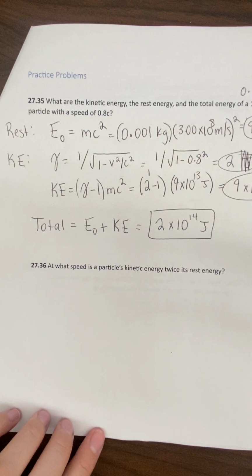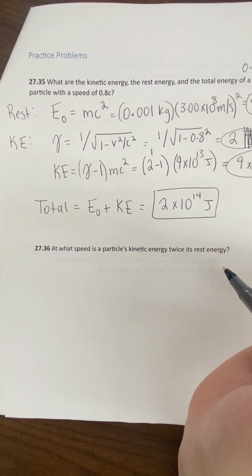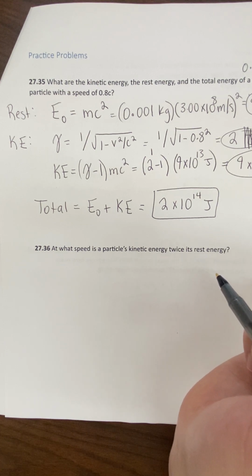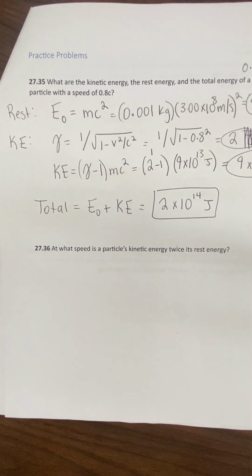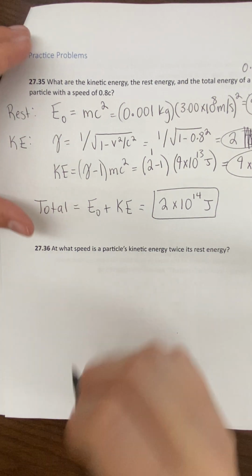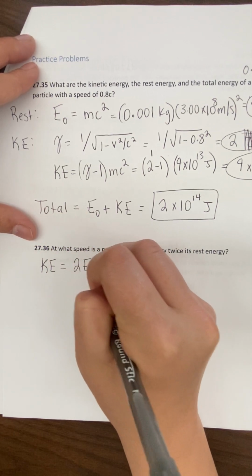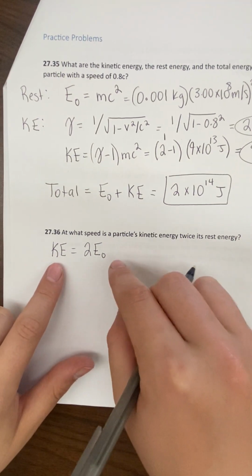Okay, one more practice. At what speed is the particle's kinetic energy twice its rest energy? So we are given kinetic energy is twice the rest energy. Oh, there's my answer key. Cool. Kinetic energy equals 2 times the rest energy. And we want to find the speed that equals. So let's put in the formulas for these guys.